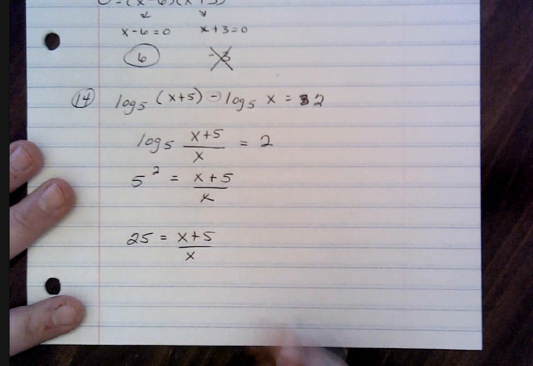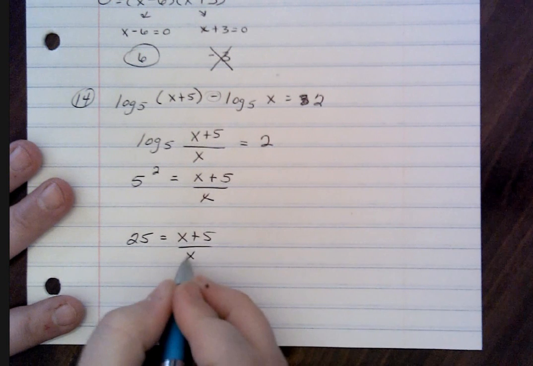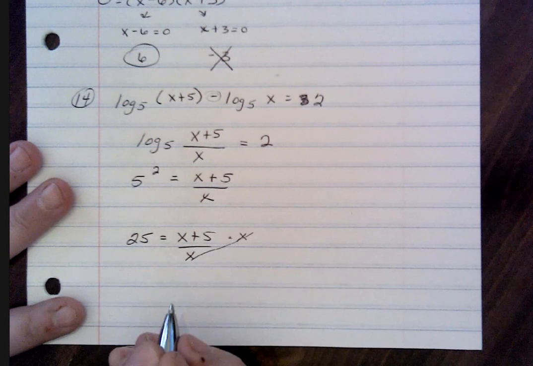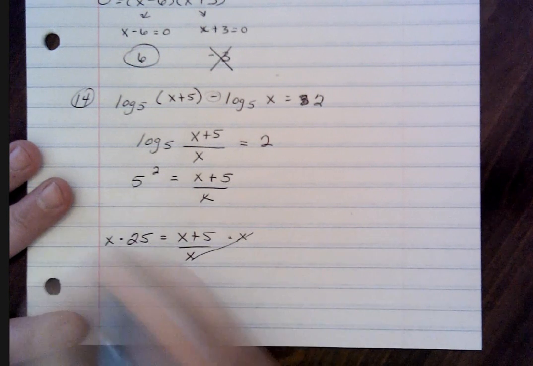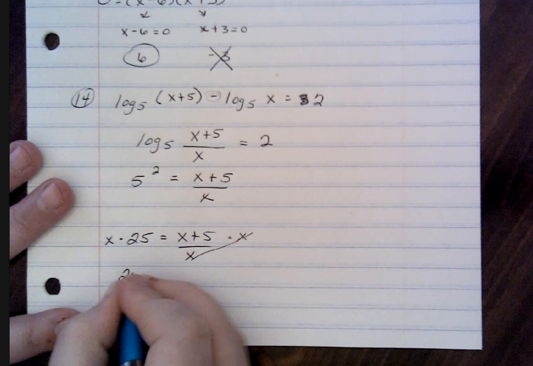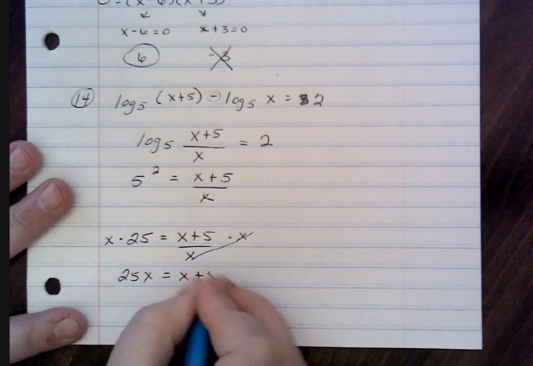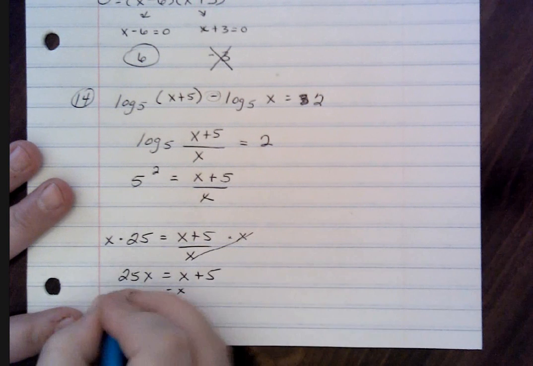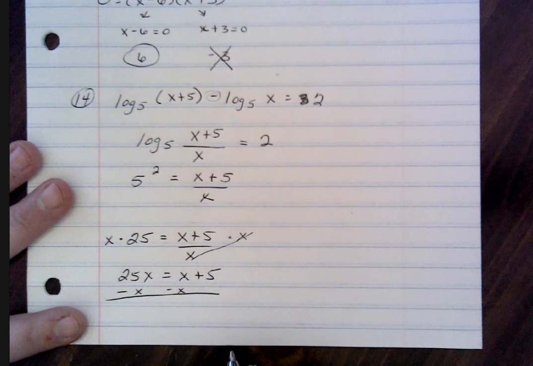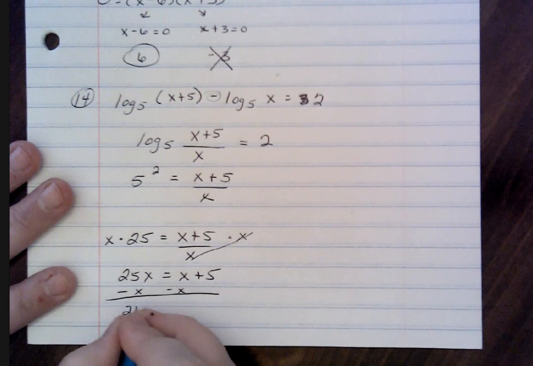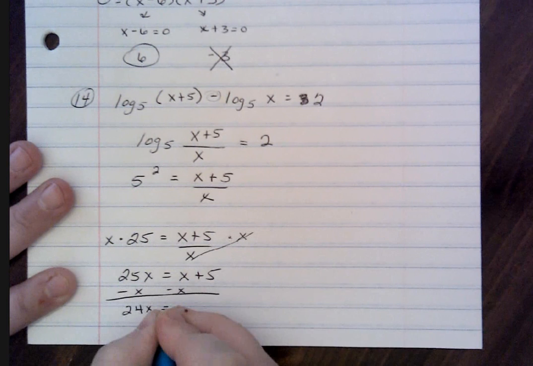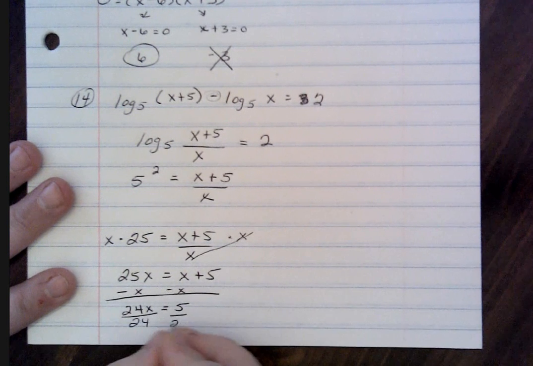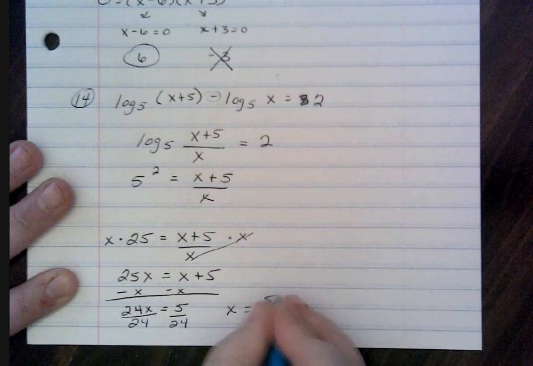And remember, we said that in order to get this denominator out of here, you can just multiply by it. So that's how those x's will cancel. But what you do to one side, you got to do to the other. So that gives us 25x equals x plus 5. Okay, so now we're going to subtract x from both sides because you got to get all your x's on one side. So you have 24x equals 5. And then you'll divide by 24 to get your solution. So you get x equals 5 over 24.